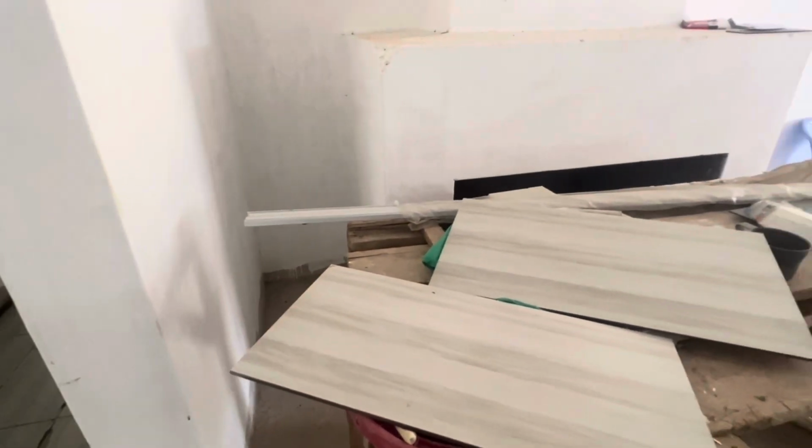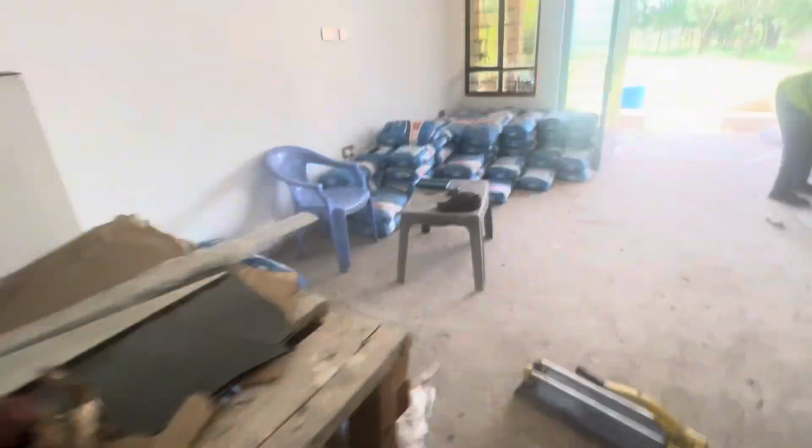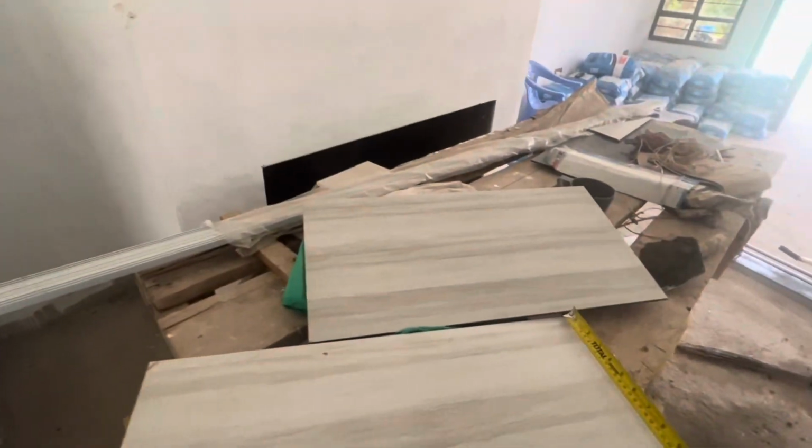So whenever you're laying tiles, please make sure you use a professional. They will pre-check the tiles and the measurements. Sometimes when you're laying very, very low quality tiles, you find that the measurements are not the same.